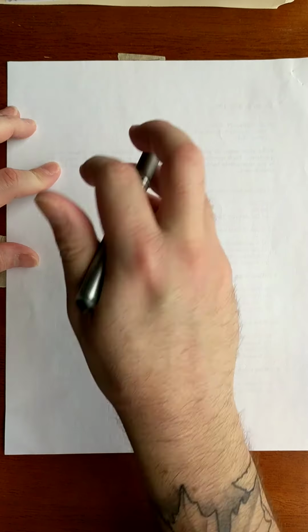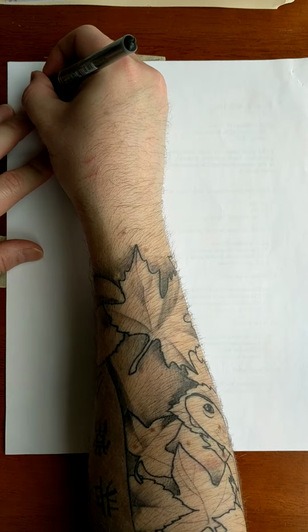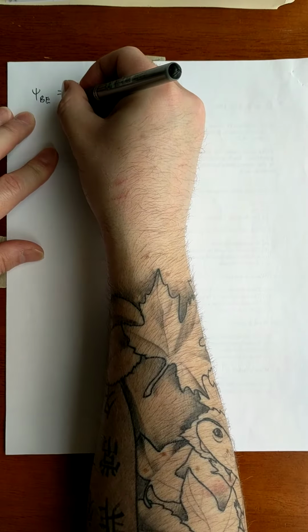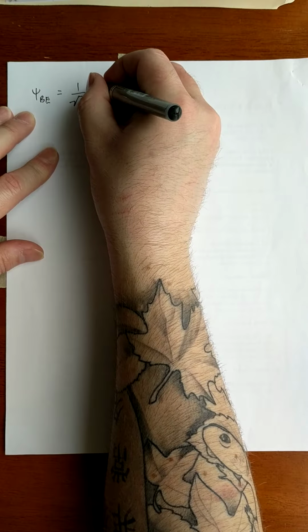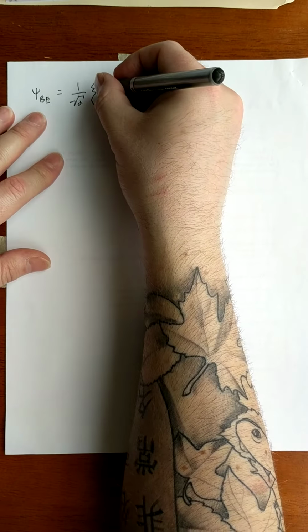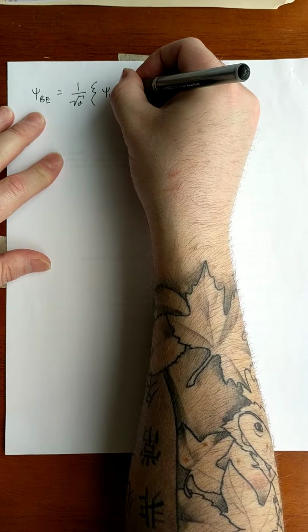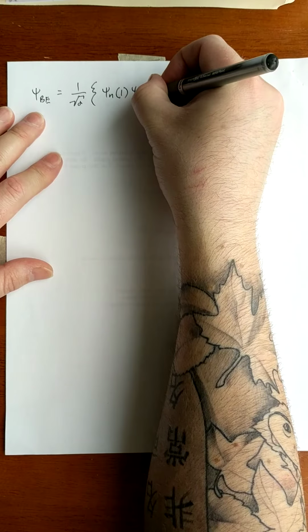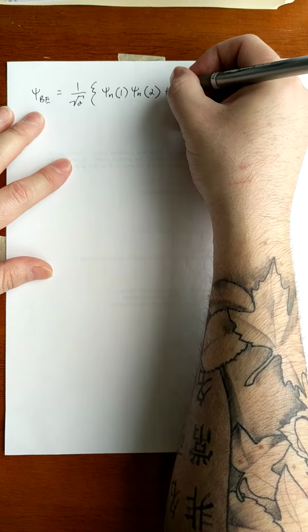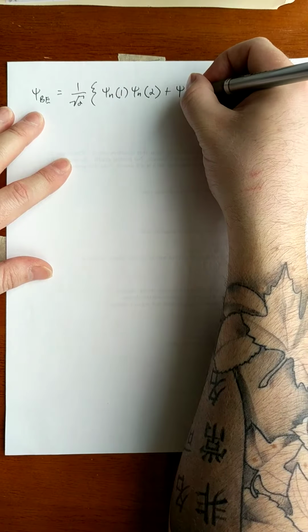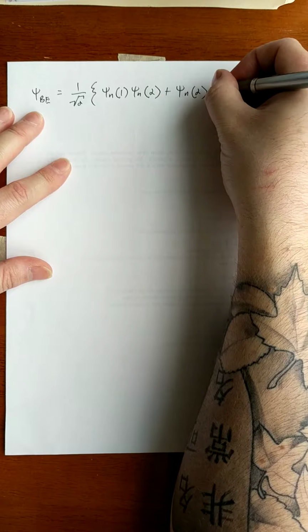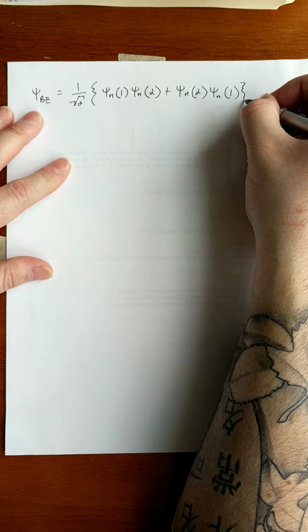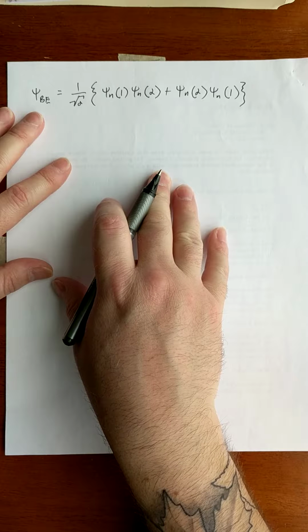Okay, what about Bose-Einstein? Here we have 1 over root 2, our normalization, times psi_n(particle 1) psi_n(particle 2) plus psi_n(particle 2) psi_n(particle 1).